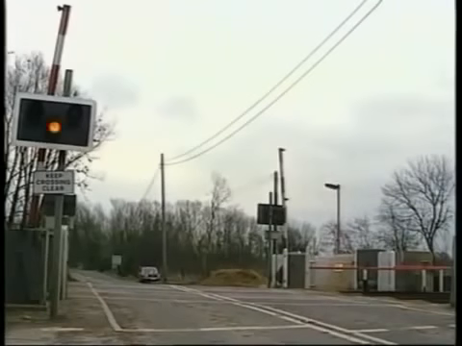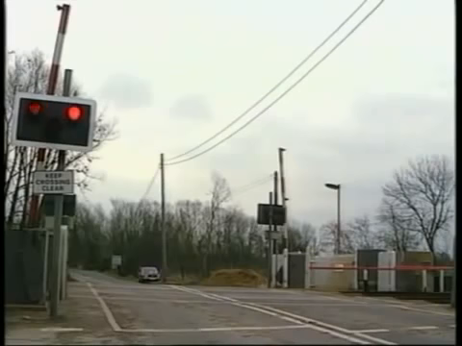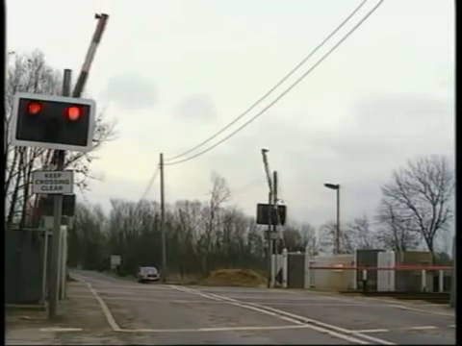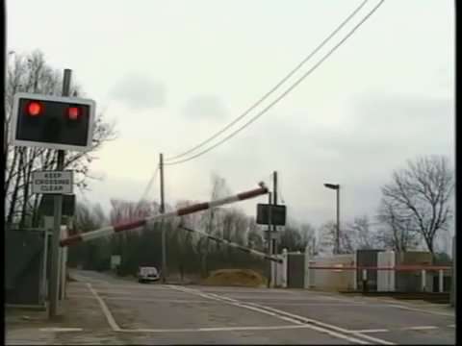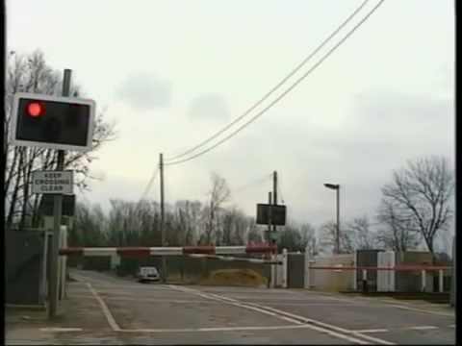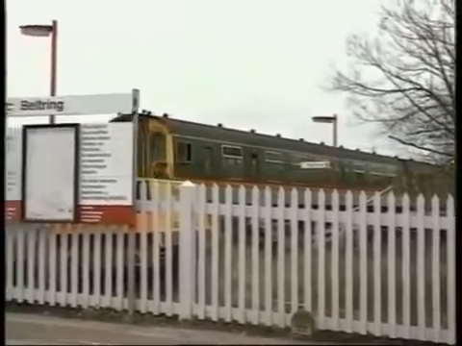Now let's look at the second group, those controlled by the passage of trains. The most common of these is the automatic half-barrier type, or AHB. In this type of crossing, the approaching train actuates track circuits and treadles, causing the road traffic lights to flash, bells or warblers to sound, and the barriers to lower.